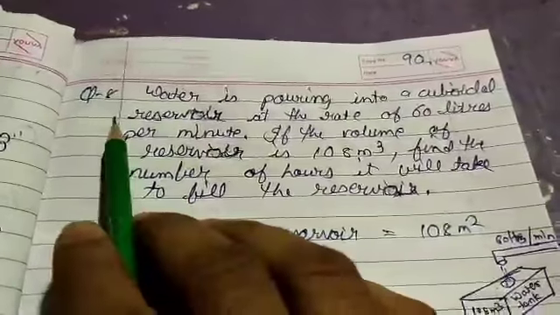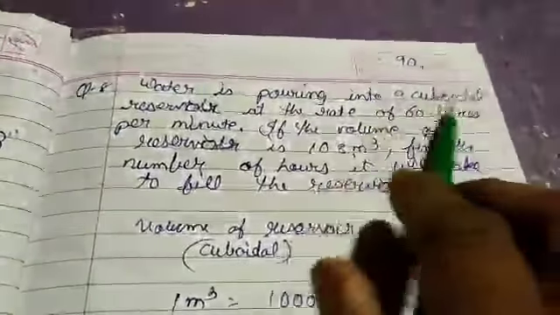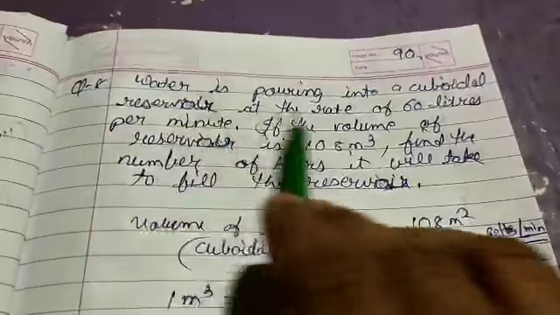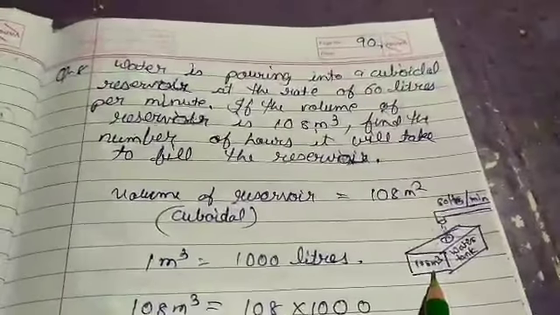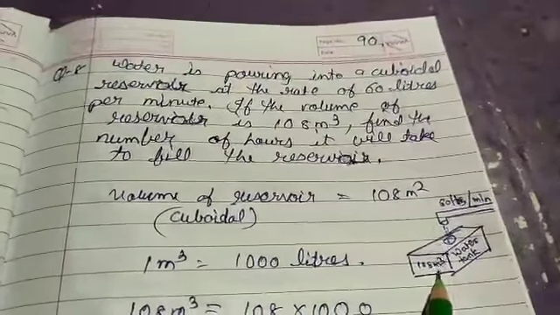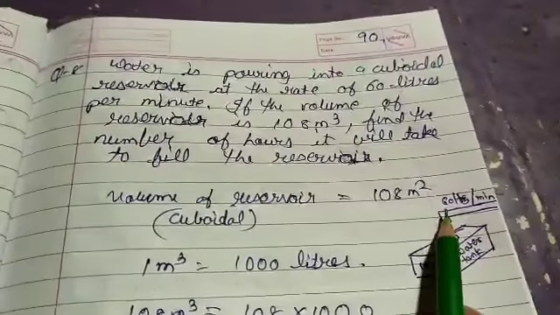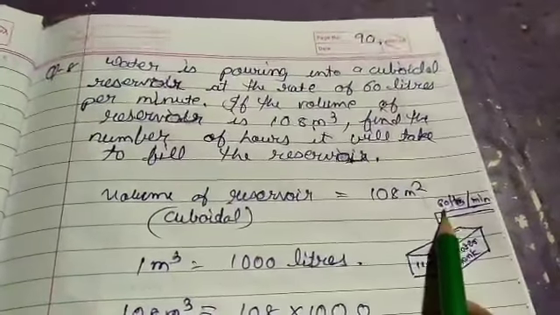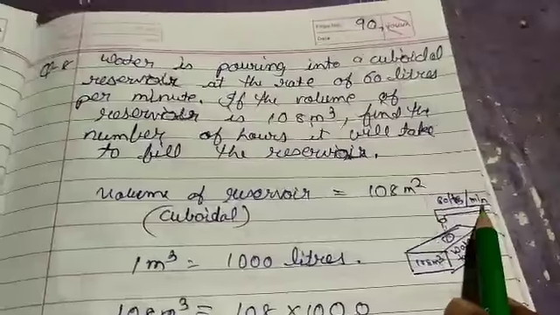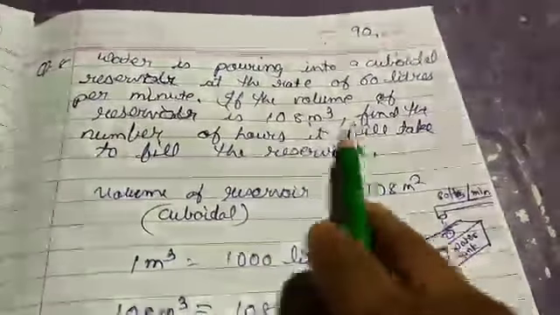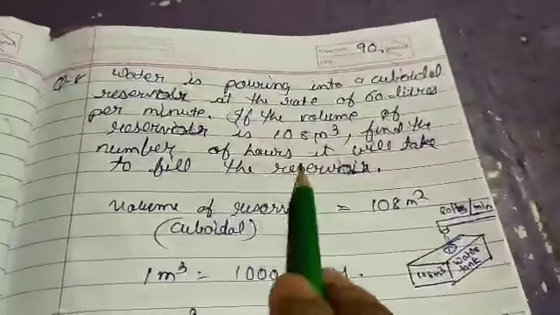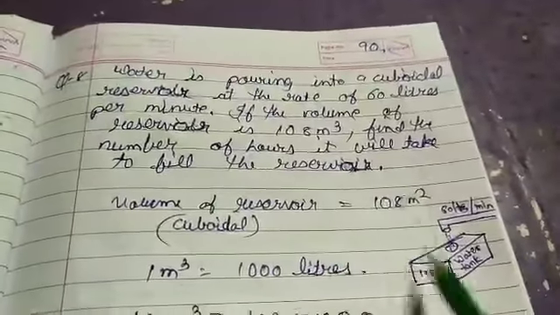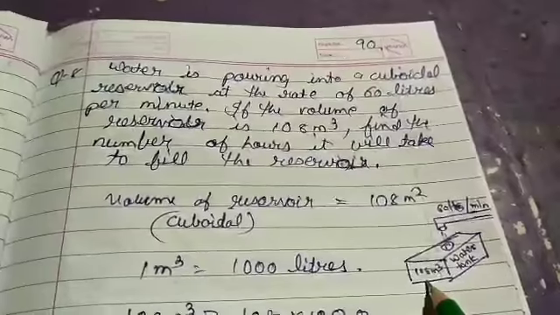Now let us see sum number 8. Water is pouring into a cuboidal reservoir at the rate of 60 liters per minute. Here one cuboidal reservoir is there, a water tank of this kind, in which water is poured at the rate of 60 liters per minute. If the volume of the reservoir is 108 meter cube, find the number of hours it will take to fill the reservoir.